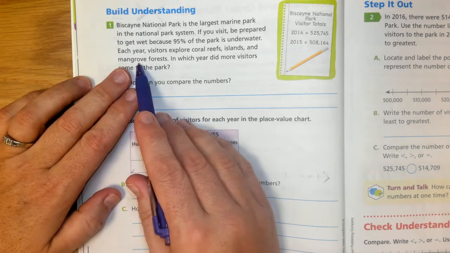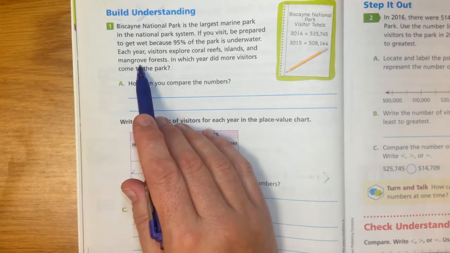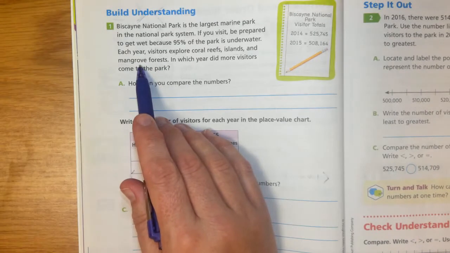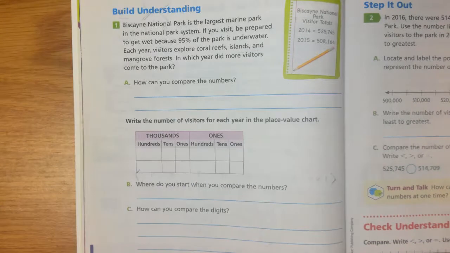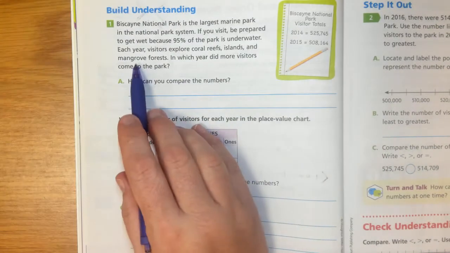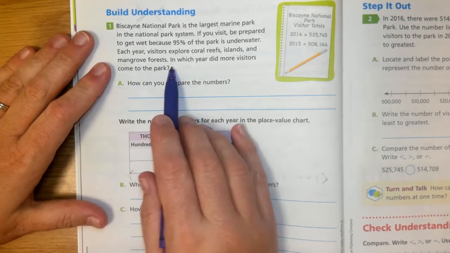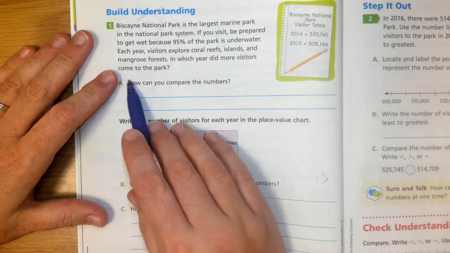Now, mangrove trees or forests, I apologize. The trees that grow in the mangrove forest are trees that can actually grow in salt water. So it's where saltwater and freshwater kind of meet, and that's what's pretty special about those mangrove trees. In which year did more visitors come to the park?